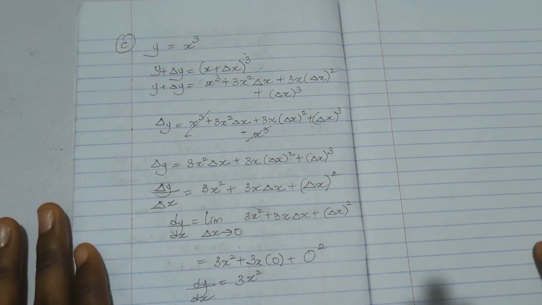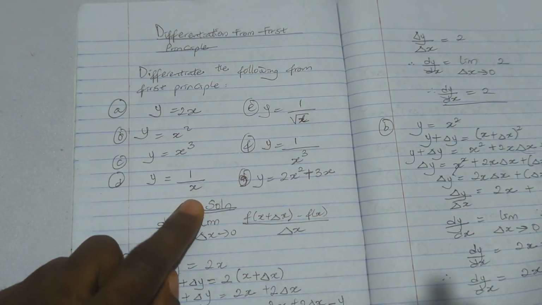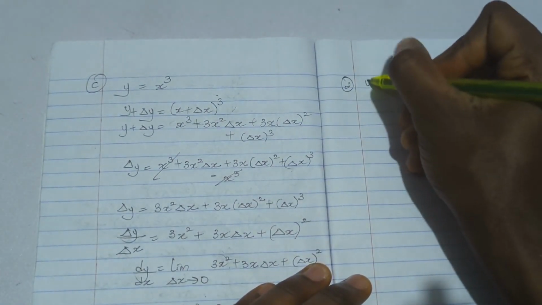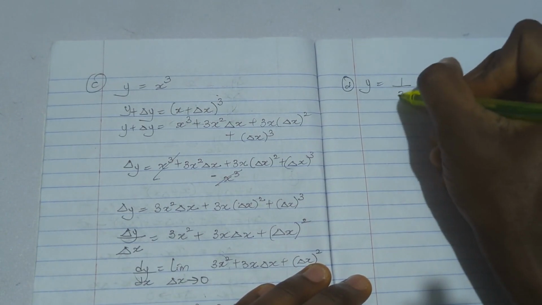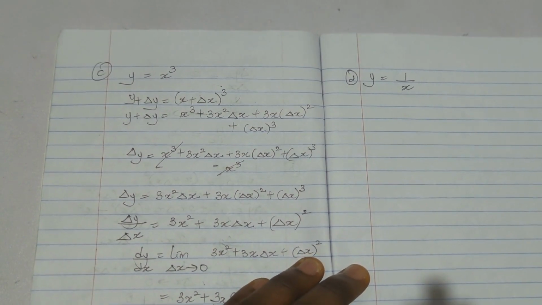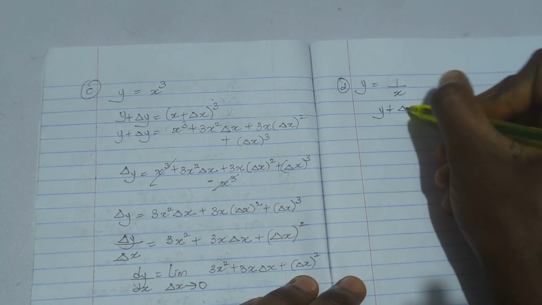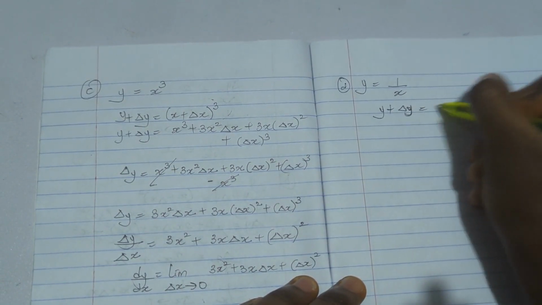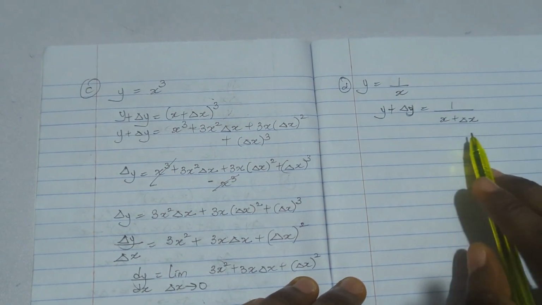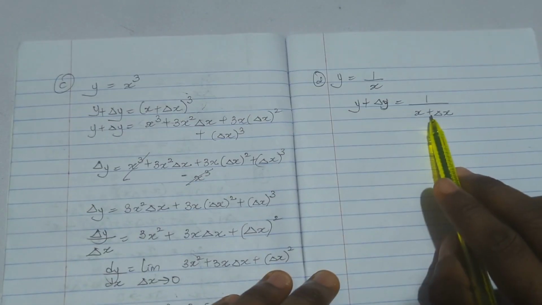Okay, so moving on to the next one. We have the next one to be y equals 1 over x. So we have question D to be y equals 1 over x. So what do we do here? We do the same thing as well. So we go on with y plus delta y is equal to 1 over x plus delta x. Basically, wherever we meet our x is where we are going to add the increment.